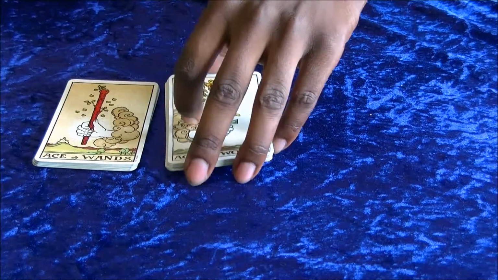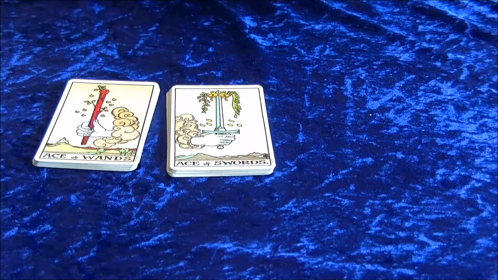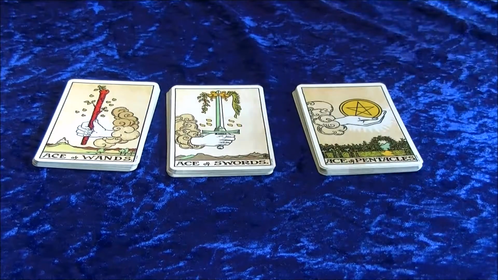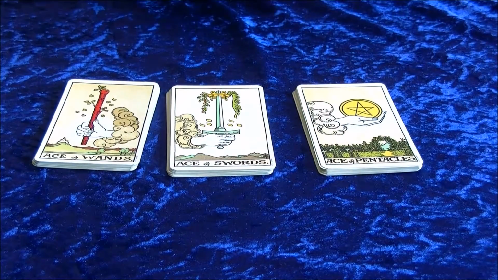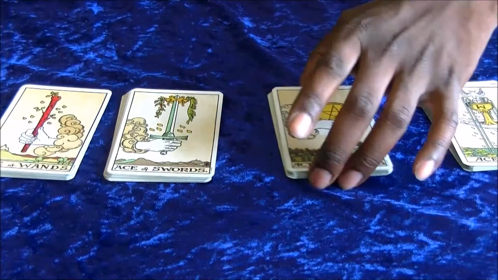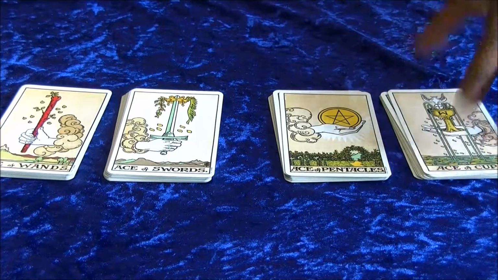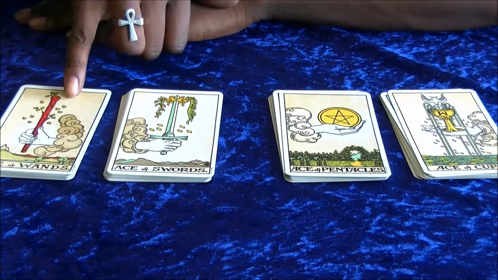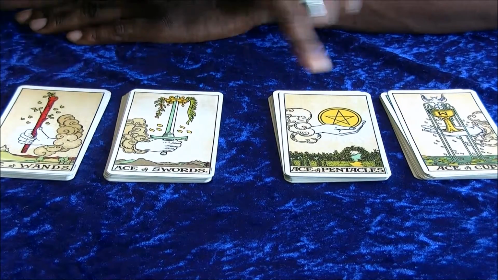The minor arcana are done slightly differently. They are broken down into 4 different groups: wands, swords, pentacles and chalices. These break down, and these have 14 cards each.